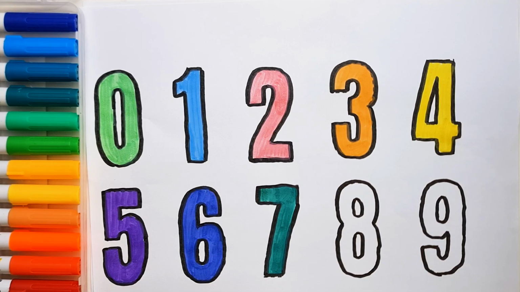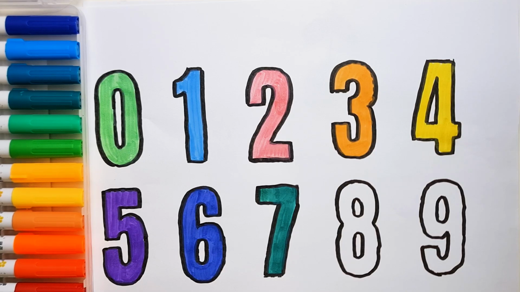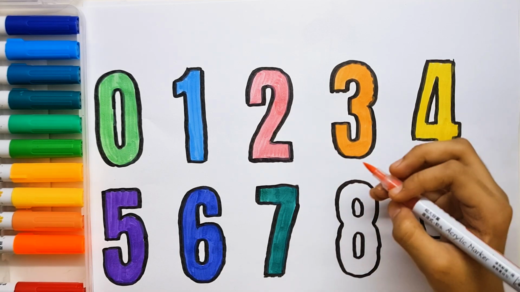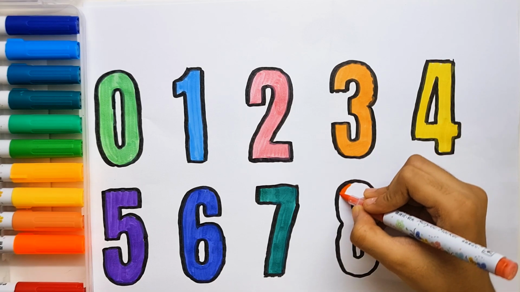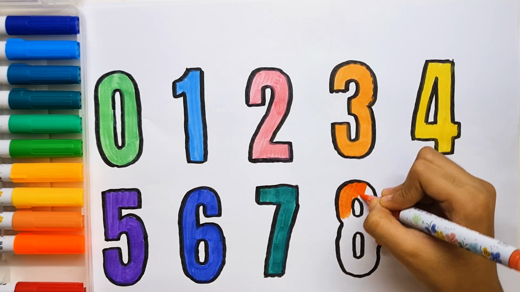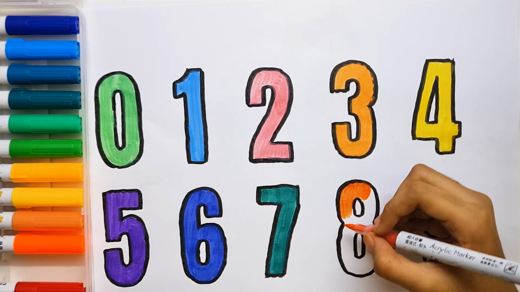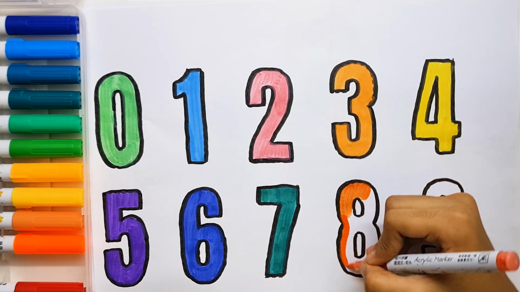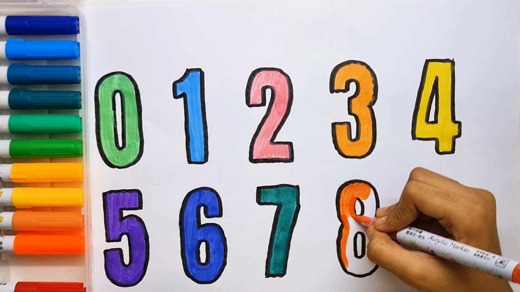Which color should I color with the number 8? Let's color it with this color. Red color. This doesn't look like red, but it is dark orange.